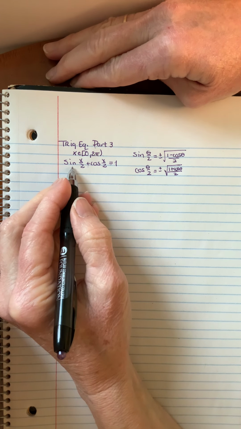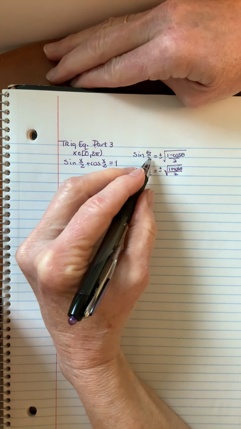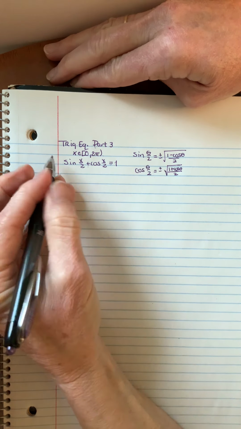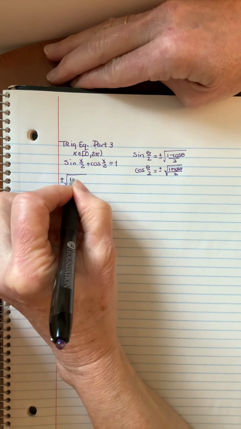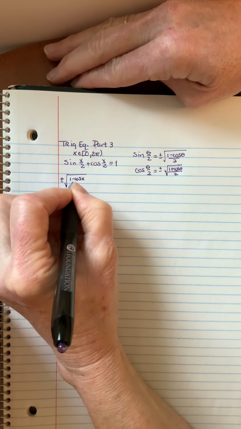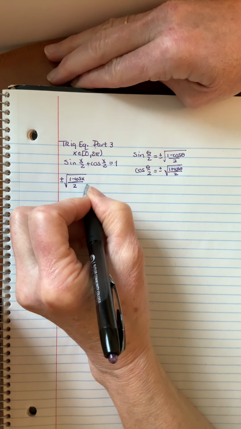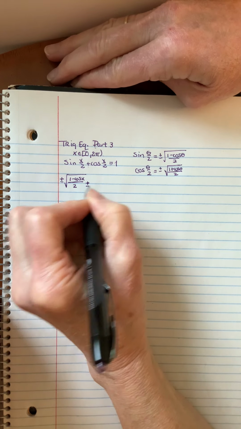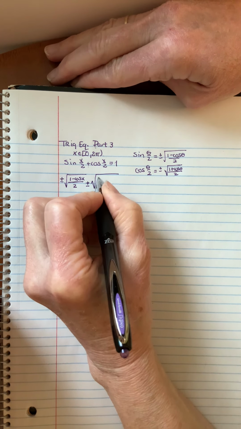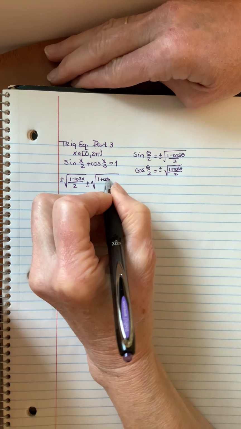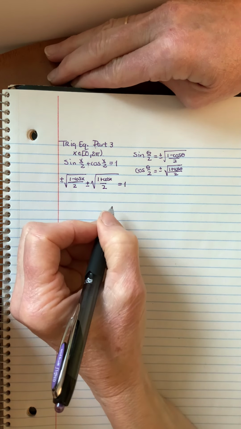Now, I'm going to go ahead and put this in. So the equivalent of sine of x over 2 is plus or minus the square root of 1 minus the cosine of x all over 2. The cosine of x over 2 is plus or minus, so I'll just change the operator there. This is 1 plus the cosine of x all over 2, and this one's 1.